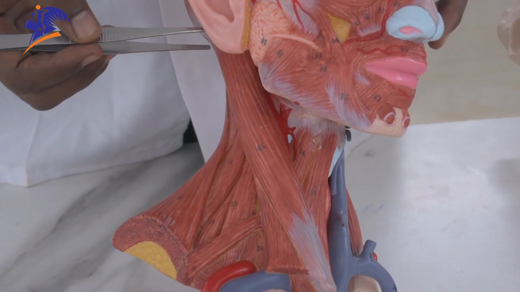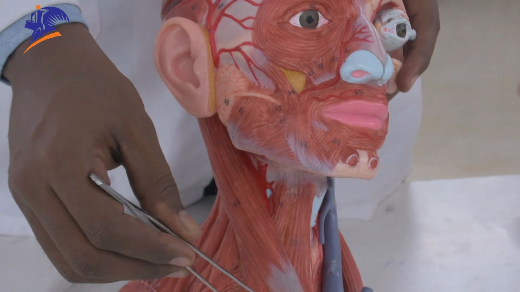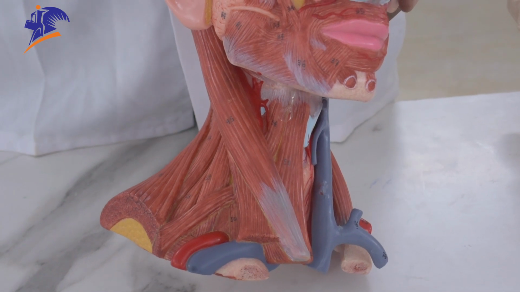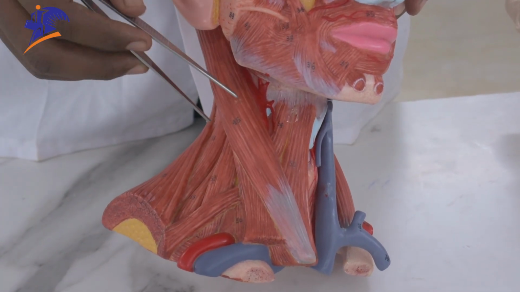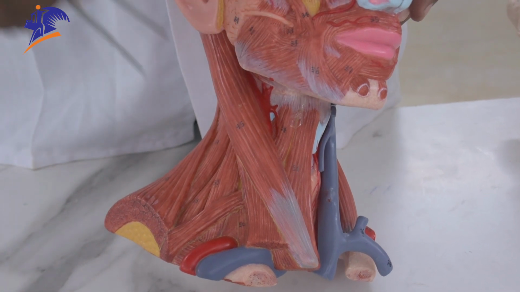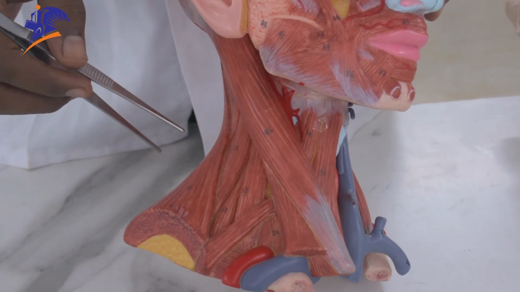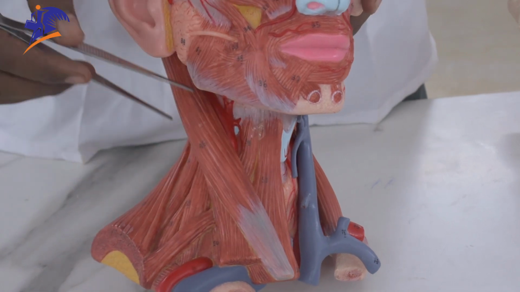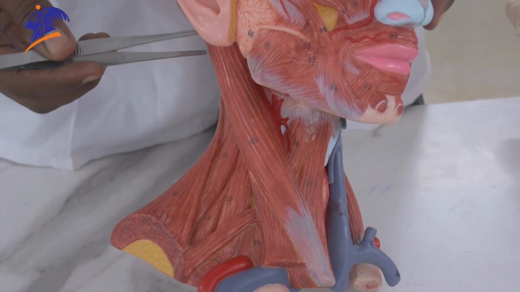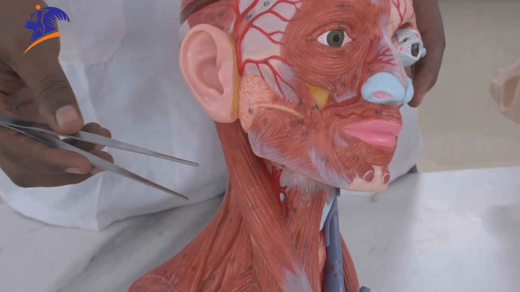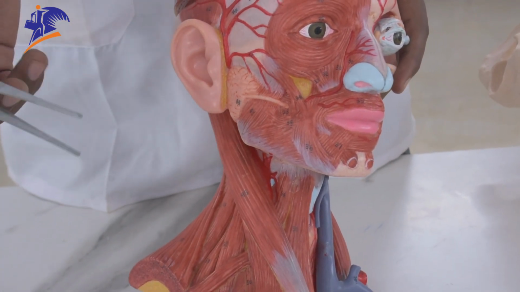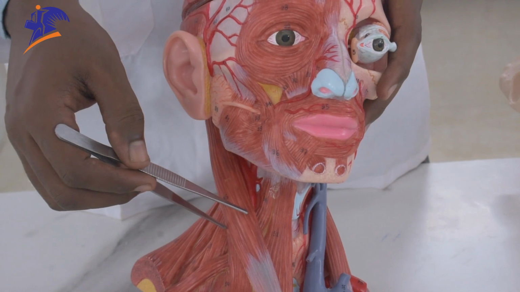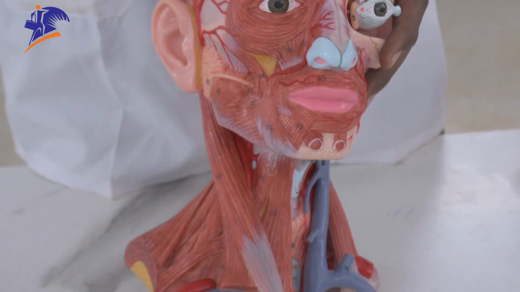Sternocleidomastoid is a very important muscle. It has proximal attachment to the mastoid process and nuchal line, and distal attachment to the sternum and the clavicle, so it's called sternocleidomastoid. The innervation of this muscle is by the spinal part of the accessory nerve. Also, the trapezius is innervated by the accessory nerve. The action of this muscle: it extends the proximal vertebral joint and flexes the distal vertebral joint, and it brings the chin to the manubrium. When it contracts unilaterally, it turns the face to the opposite side.